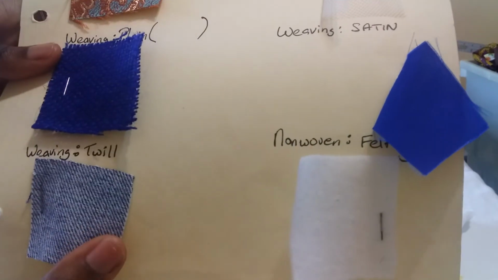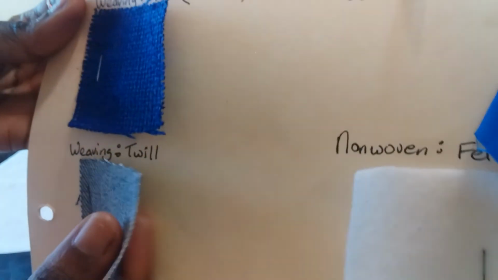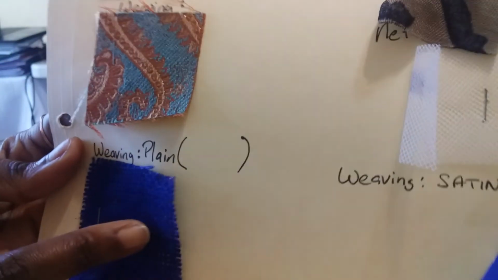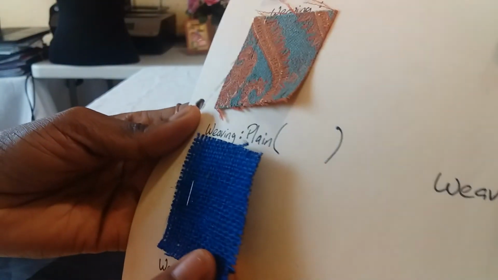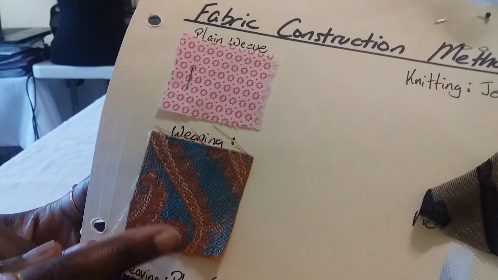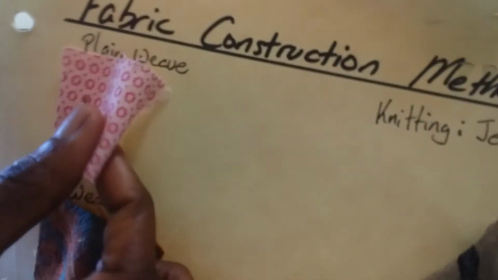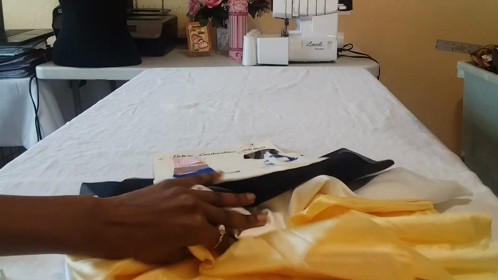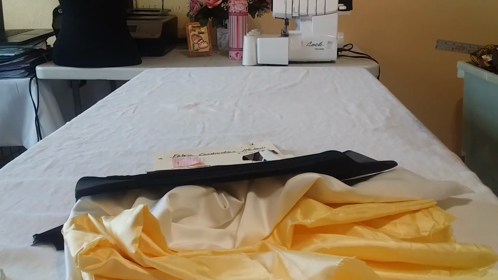So there you have it. You have an example of denim, or we say in our country jeans fabric, okay? This is a plain weave. I'm trying to find a good angle. Horrible lighting. Another woven fabric, and another plain weave, okay? So I hope this gives you a little bit more clarity, very messy corner there, on fabric construction methods, okay?